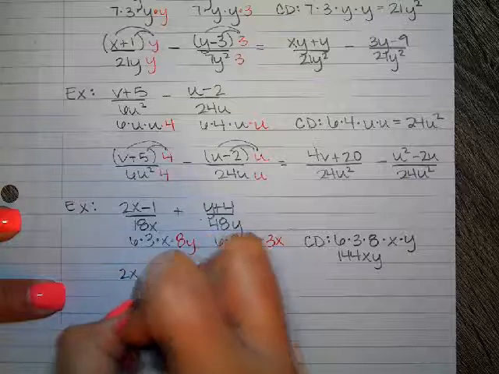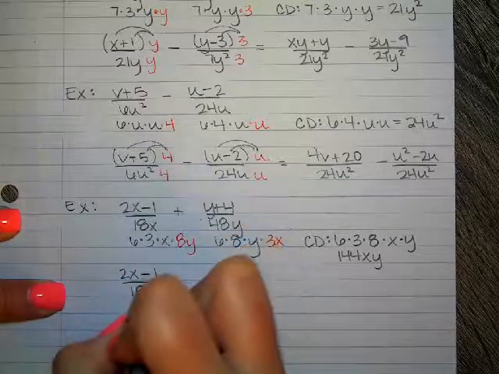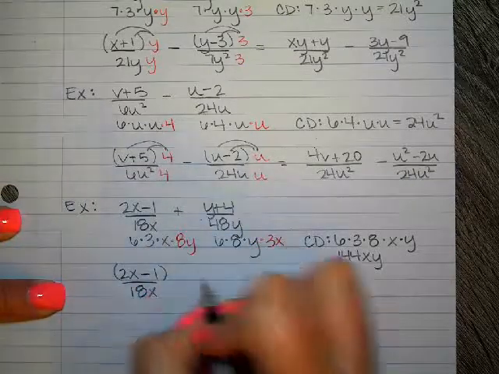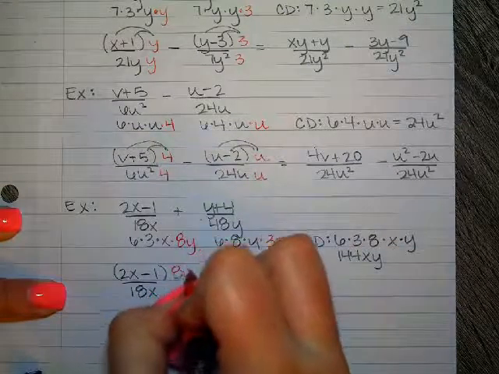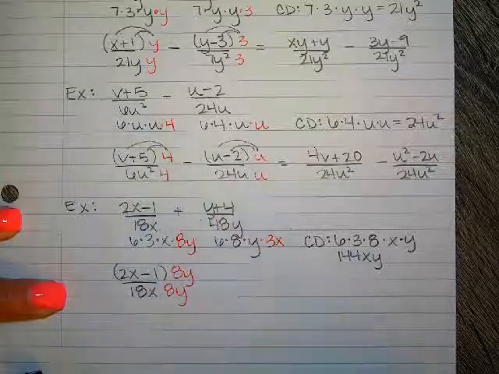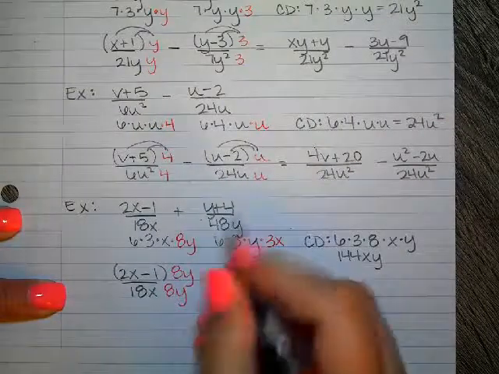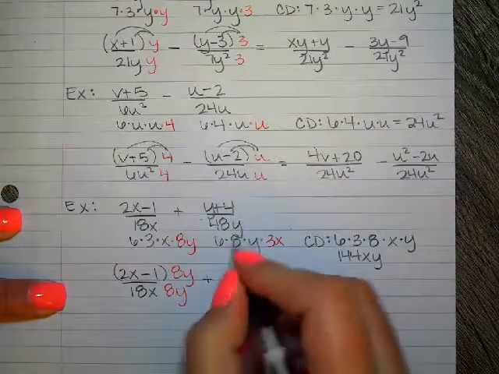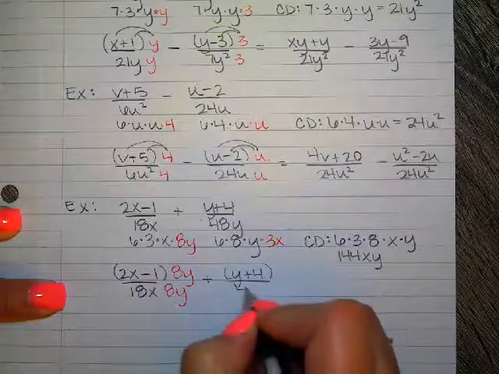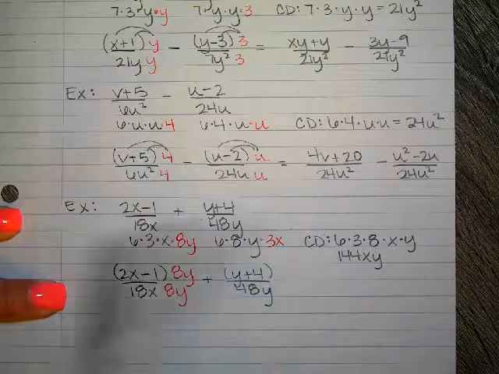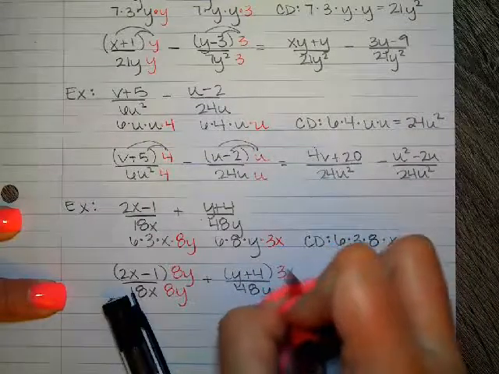Since we've broken down the denominator that way, it's pretty clear to see exactly what is needed. 8y on the top, 8y on the bottom. 3x on the top, 3x on the bottom.